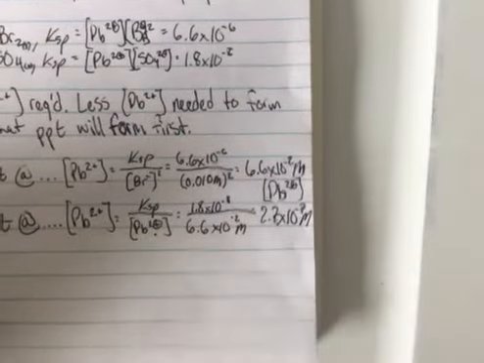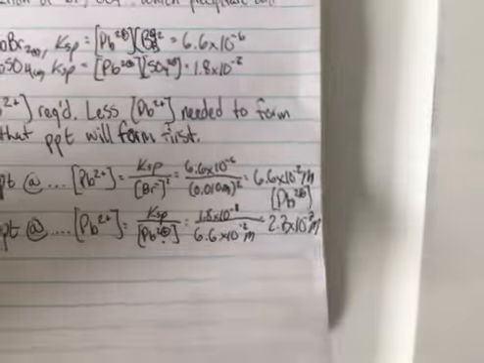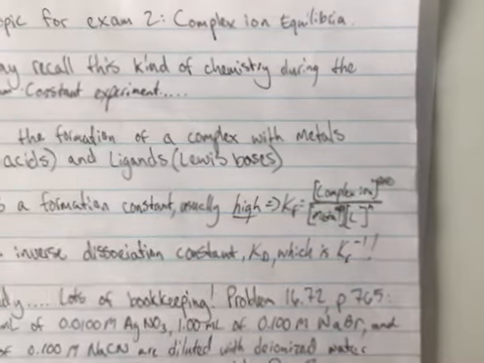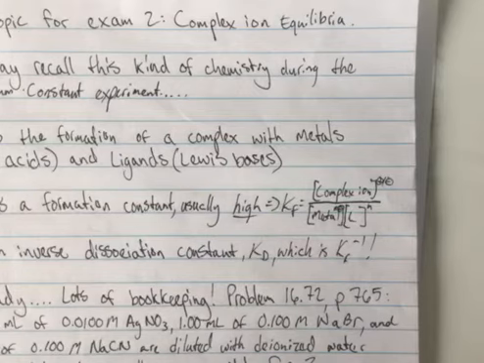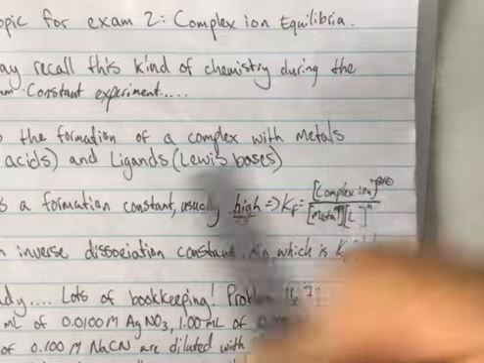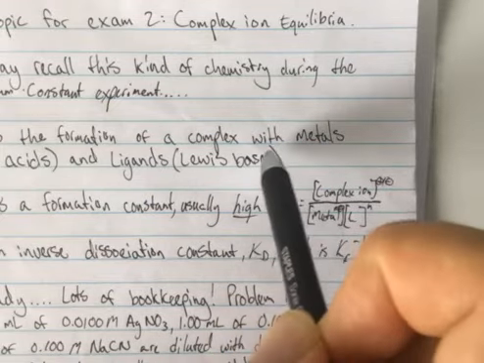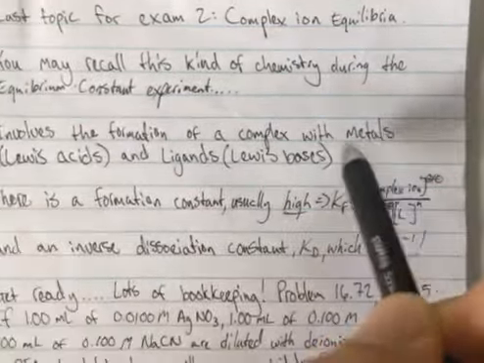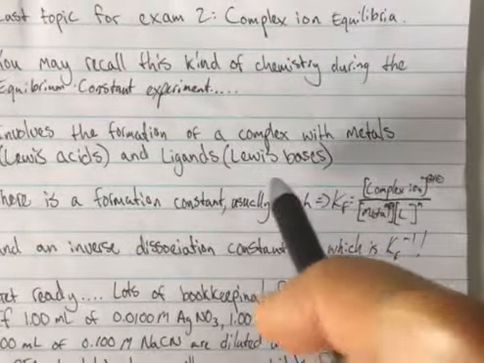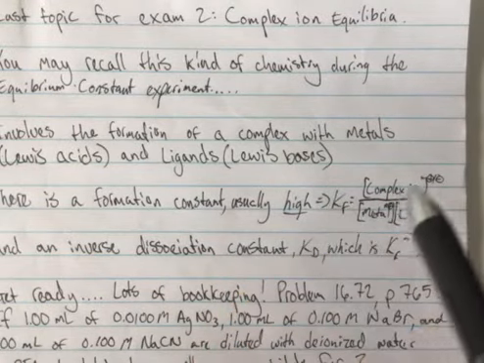All right. Now on to the last topic for exam 2. This is going to be complex ion equilibria. So you might recall this back during the experiment where you were looking to establish the equilibrium constant experiment. So that involves the formation of a complex with metals, which are Lewis acids, and then ligands, which are Lewis bases. So these metals have an electron deficiency, and the ligands are lending electron pairs over to stabilize those metals.